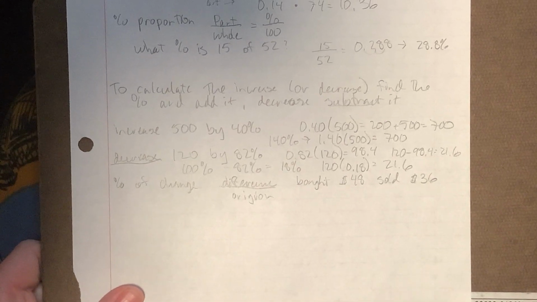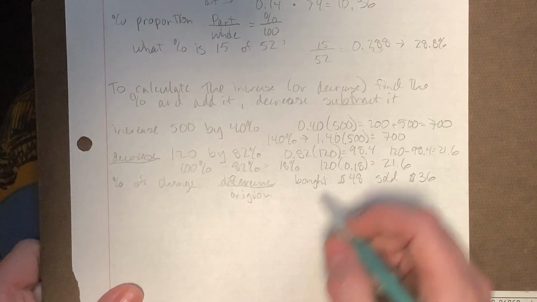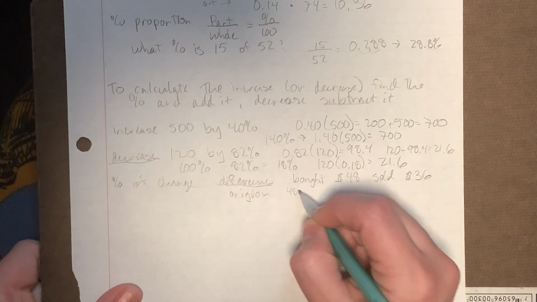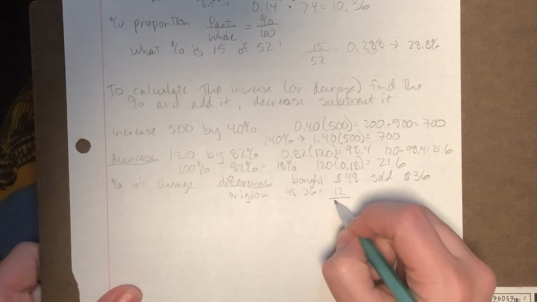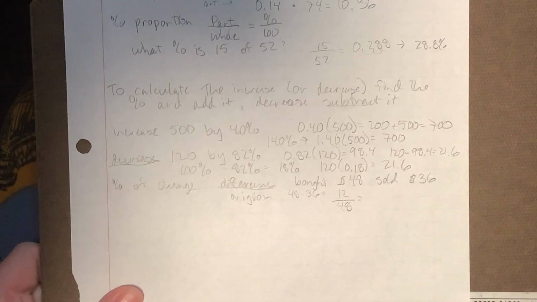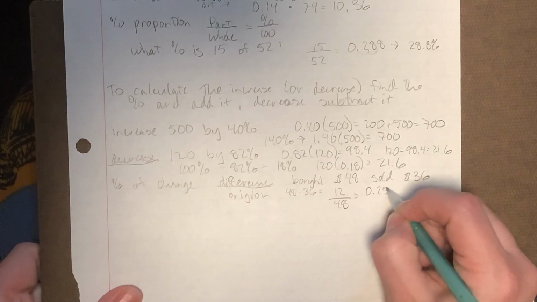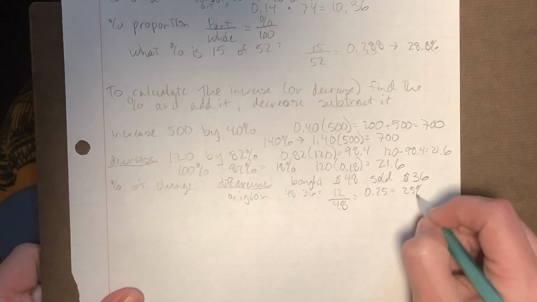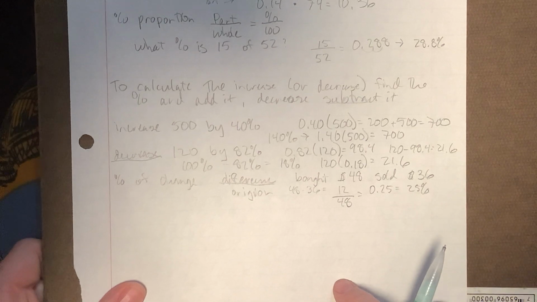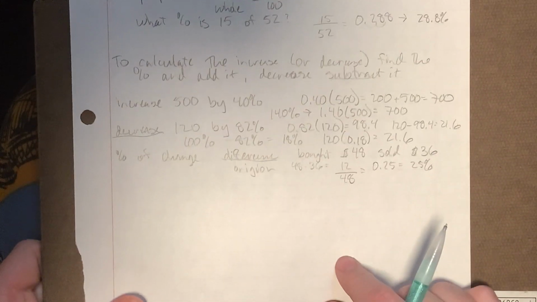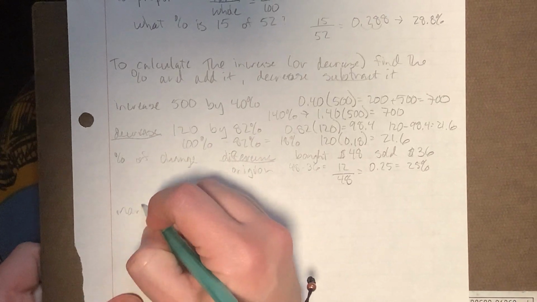So I'm going to subtract those two, 48 minus 36, which is 12. So 48 minus 36 equals 12. And then the original was the 48, so 12 divided by 48 equals 0.25, which is 25%. Okay, so just remember that's a thing. And then last of all, we've got markups.